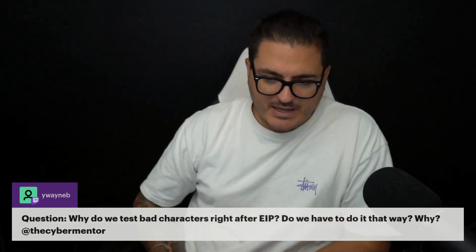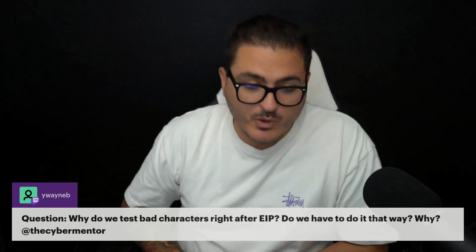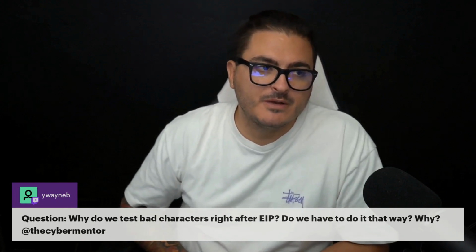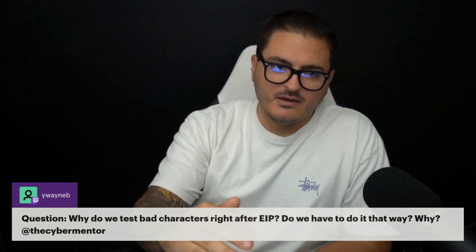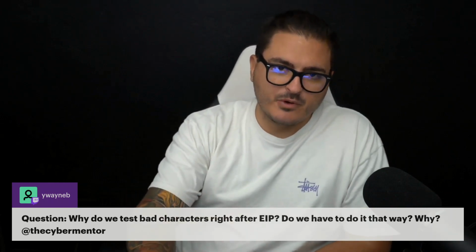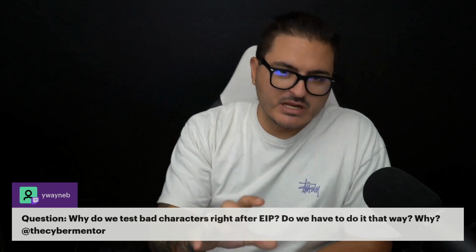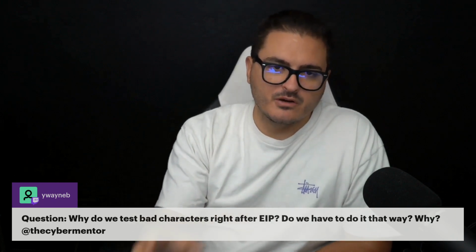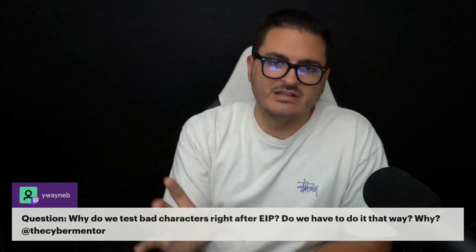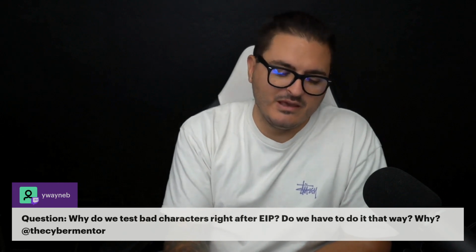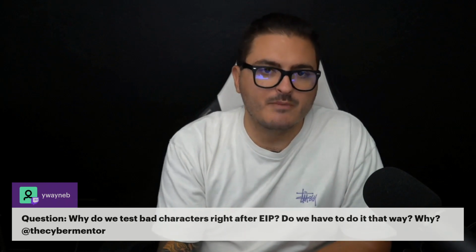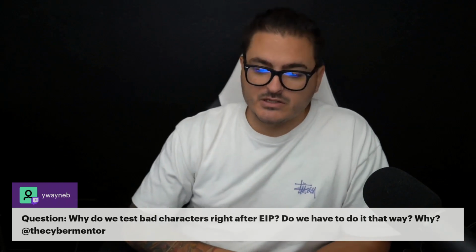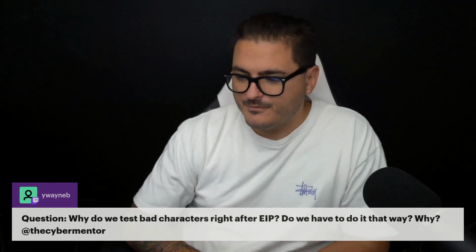You could test the bad characters. Well, no, you do have to control the EIP. So, look, you go through the EIP and then you cut down into the stack pointer. Understanding and following the stack pointer is that next set of instructions. So you have to get to that area where you control the EIP, and then send the next set of instructions, which is your bad characters. So yeah, you do actually have to do it right after the EIP.